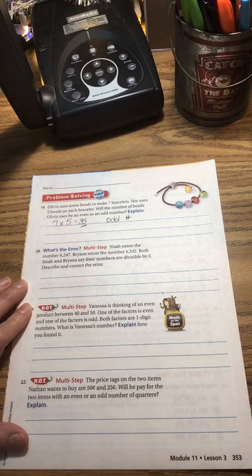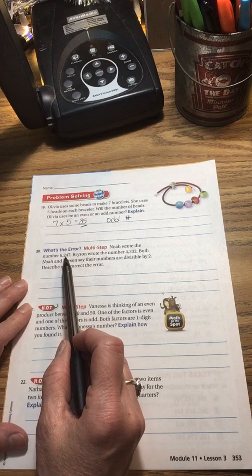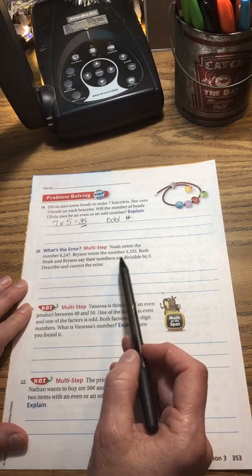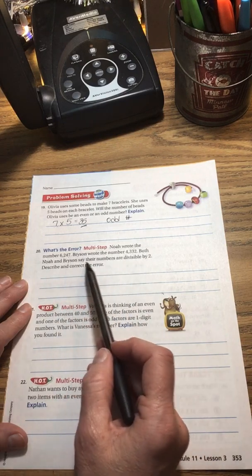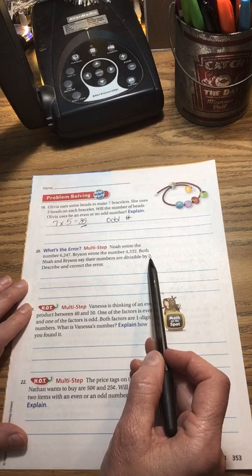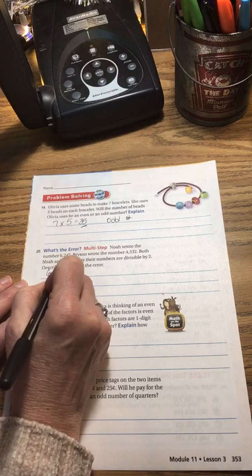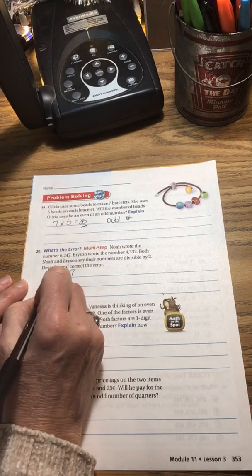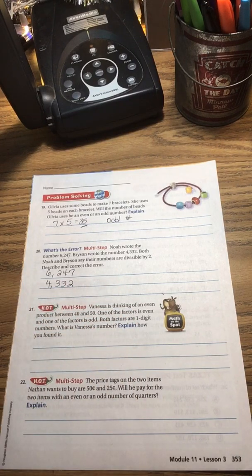Okay, number 20, what is the error, or what is the mistake? It says Noah wrote the number 6,247. Bryson wrote the number 4,332. Both Noah and Bryson say their numbers are divisible by 2. Describe and correct the error. All right, so let's look here. 6,247 and 4,332. Both of them say that their numbers are divisible by 2. Is that correct? Well, let's look at it.